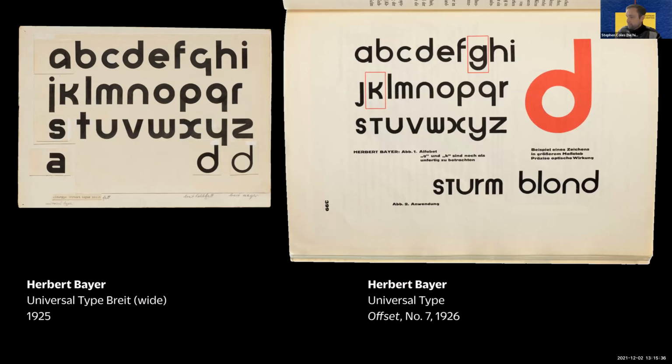So here's another version that was actually advertised in Offset magazine in 1926. So you can see him going a little bit more round with the forms, a little bit more straightforward with that G, and experimenting with kind of some unicase style with that T. It feels more like an uppercase T.